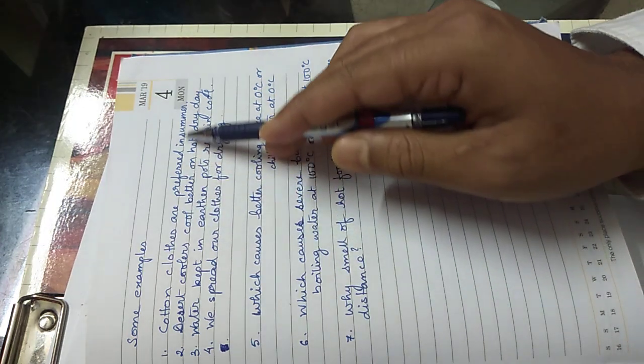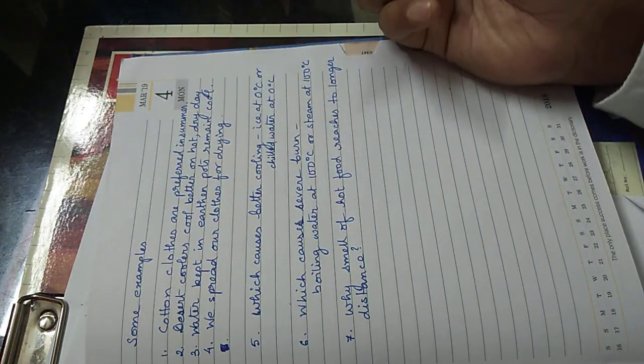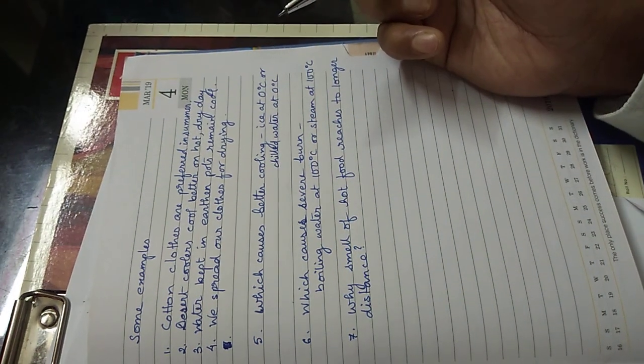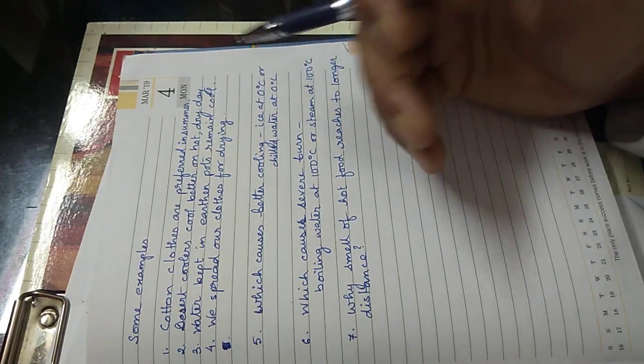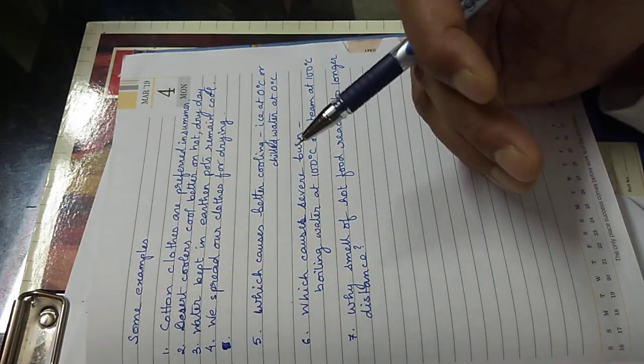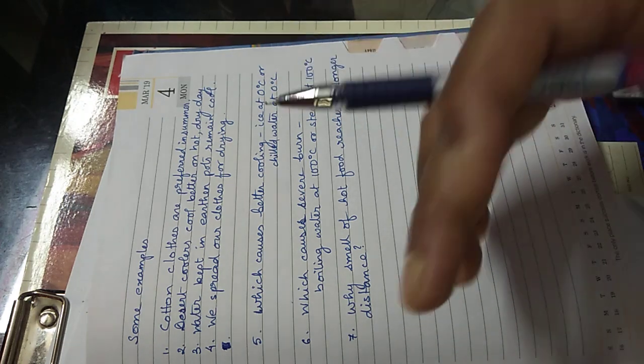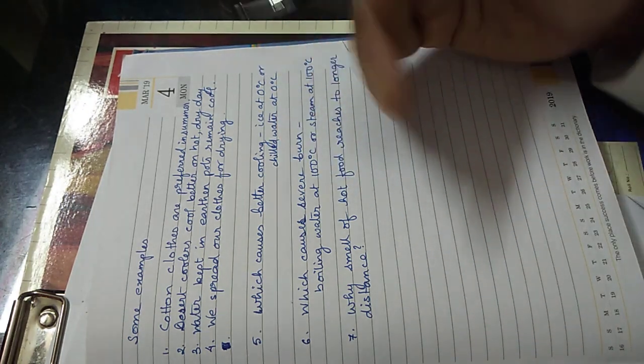Like cotton clothes are preferred in summer. We know that in the summer season we prefer cotton clothes. Why? Because cotton absorbs the sweat and brings the sweat to the surface, where it will evaporate. During evaporation, heat will be taken from your body and you will feel cool.